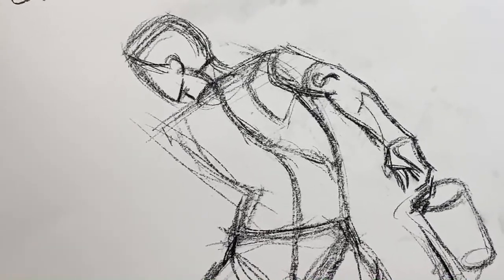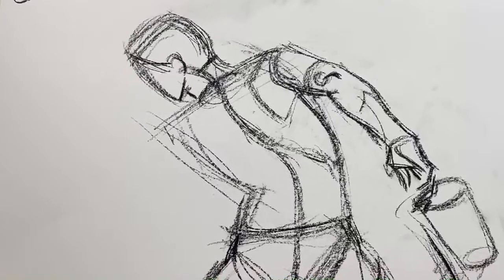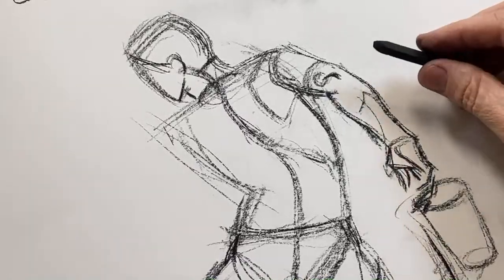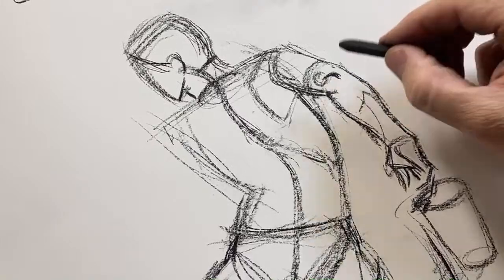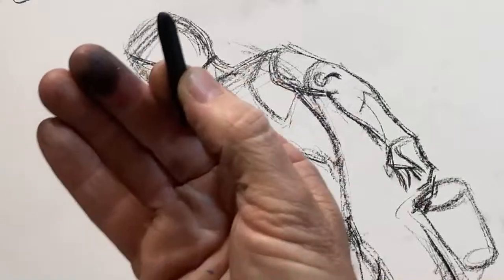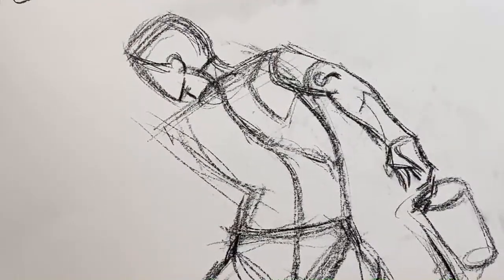Okay, let's talk about shapes of value. Let's kind of go away from that anatomy thing and talk about shapes of value. So we're starting at the elbow. We want to draw a light line where the light is divided from the dark. Okay, so I'm going to show you how to identify that.